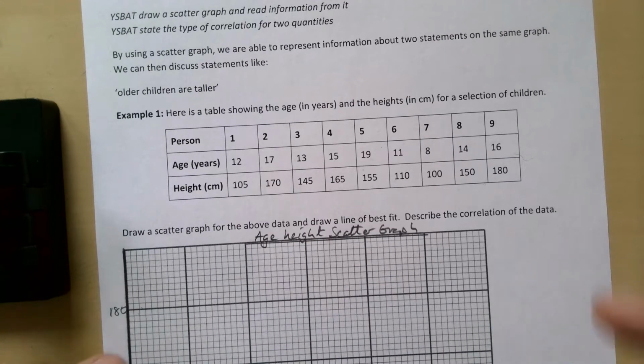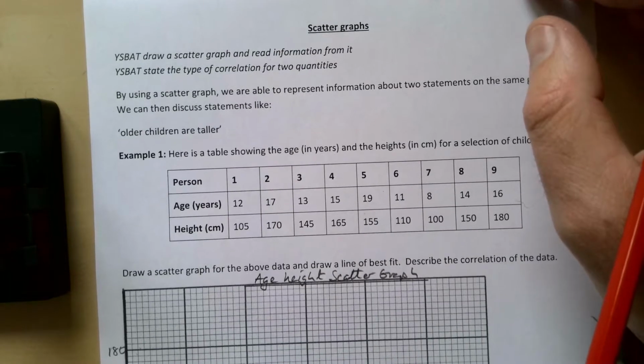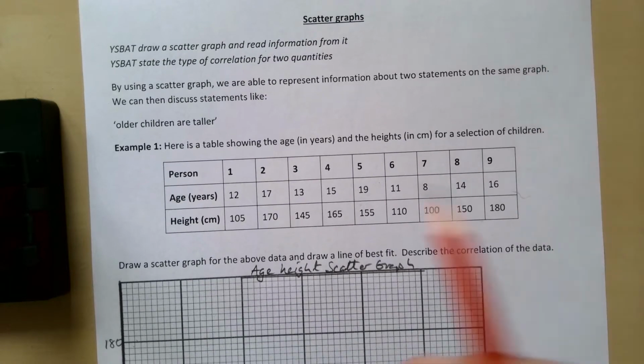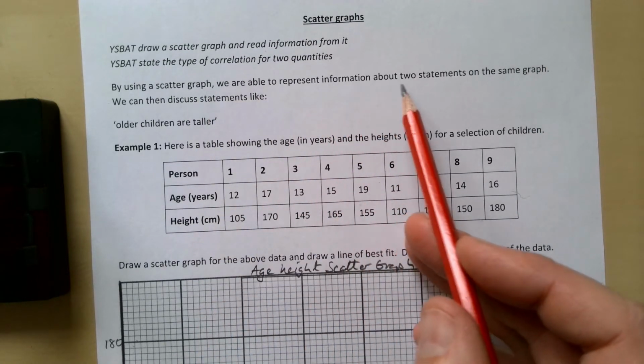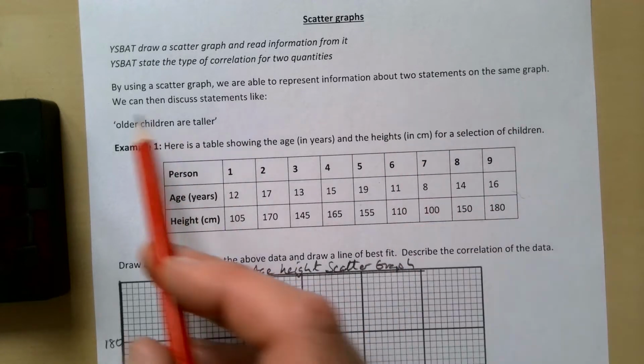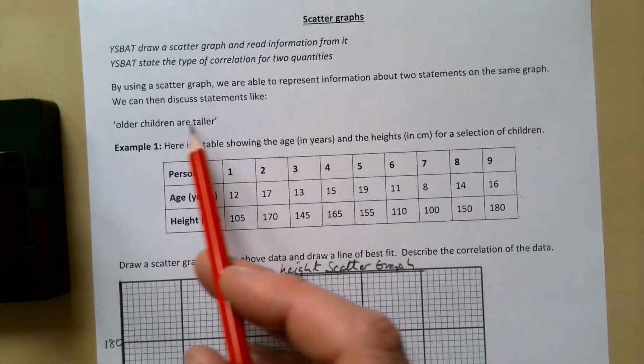Okay, so we're in year 9, this is unit 2 notes, and we're taking a wee look at scatter graphs. By using the scatter graph, we are able to represent information about two statements on the same graph. We can discuss statements like older, children, or taller.